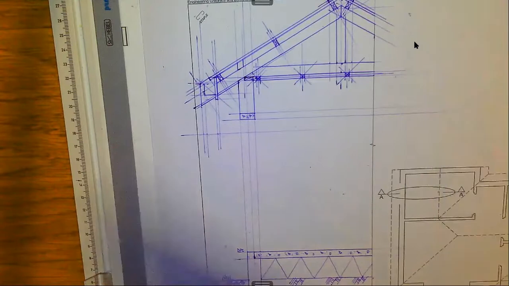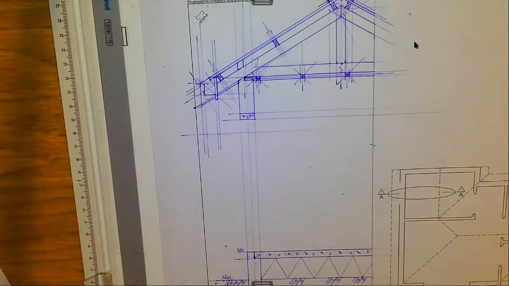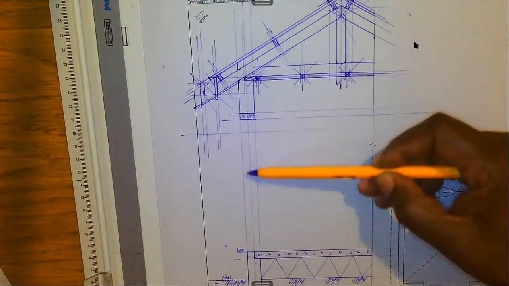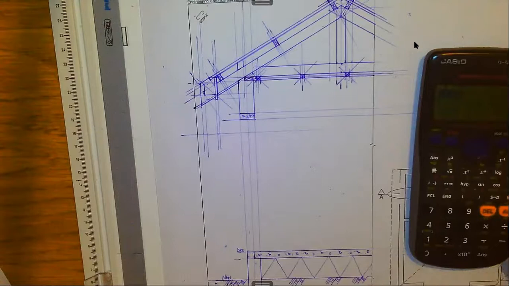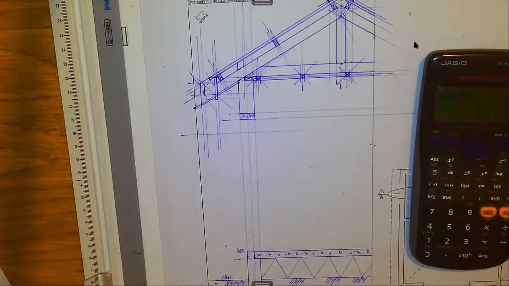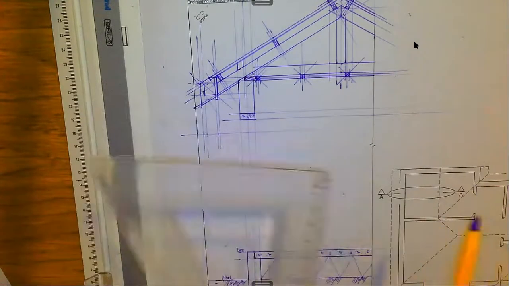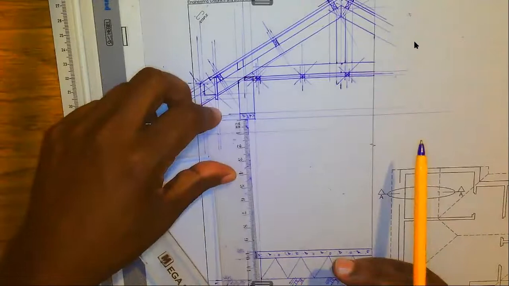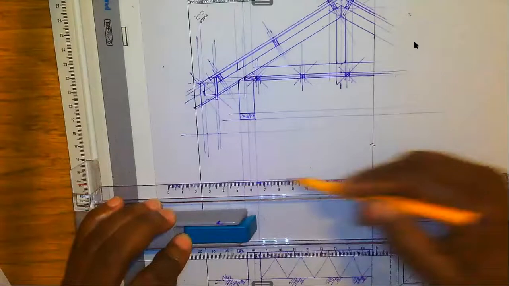Once you have done that, you now measure the height of the window. We know it's 900. So 900 is measured from here going downwards like that. So you say 900 divided by 20, you will get 45, okay? So you would measure from here to this point. That would give you the height of the window, okay?